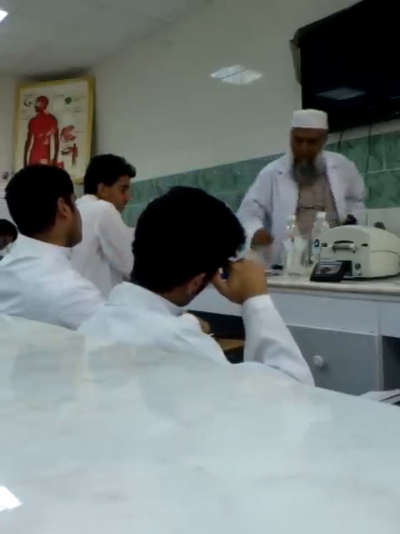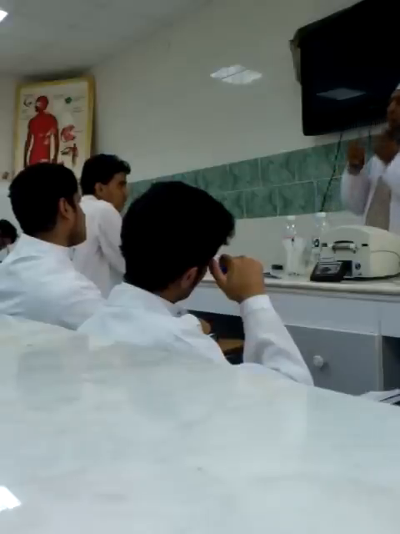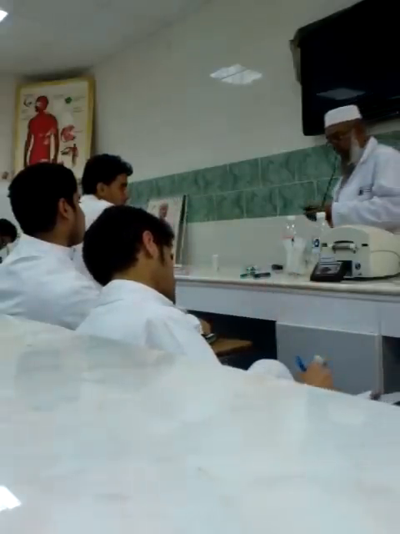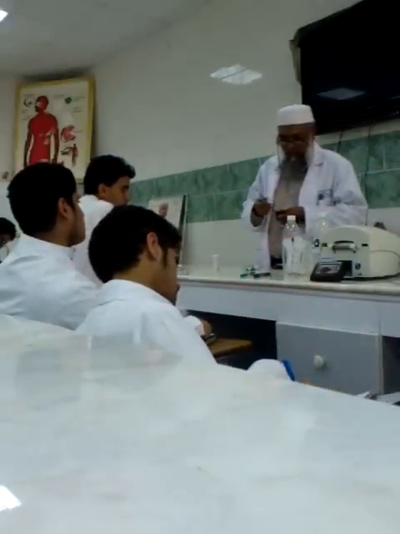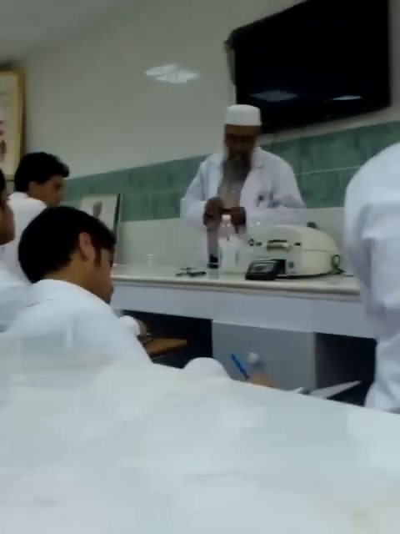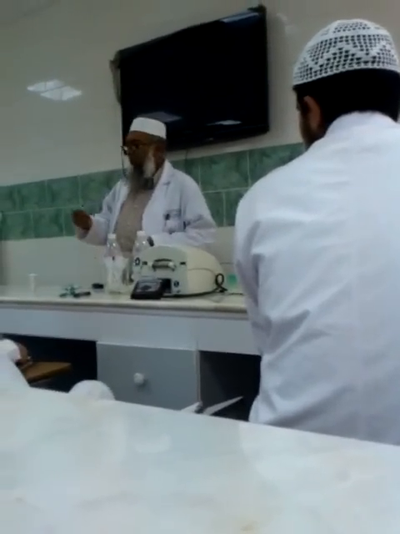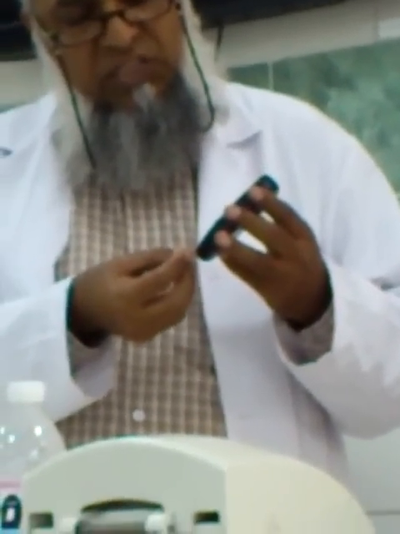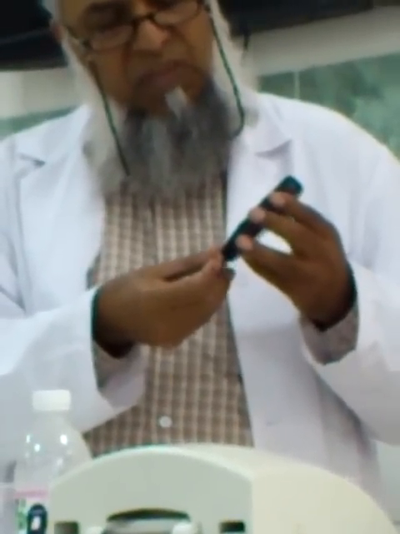Now, last point about it, how to use it. In order to use it, you take the glucometer, you take your glucose strip and you insert the strip here.